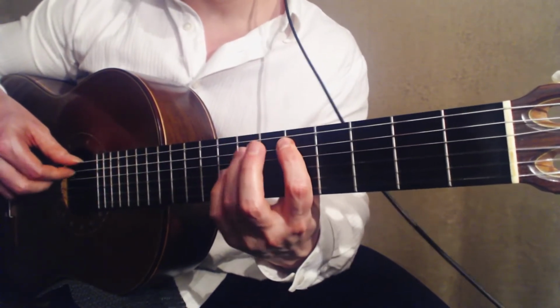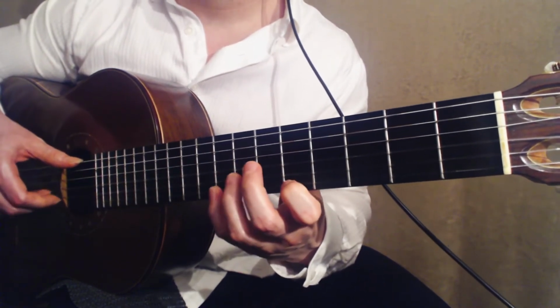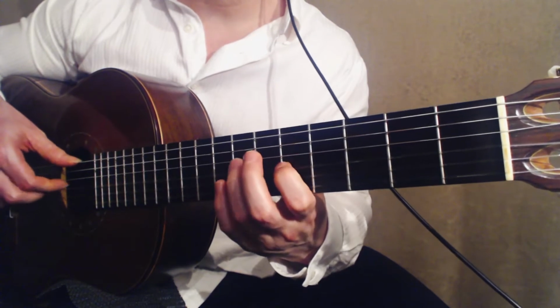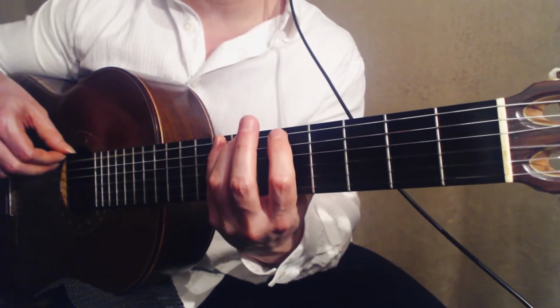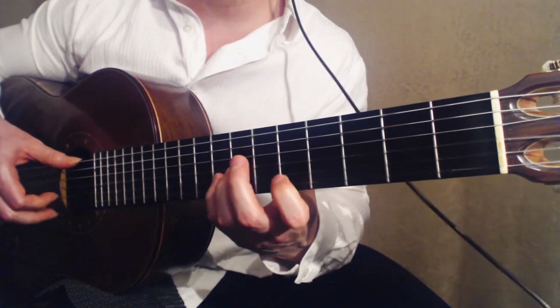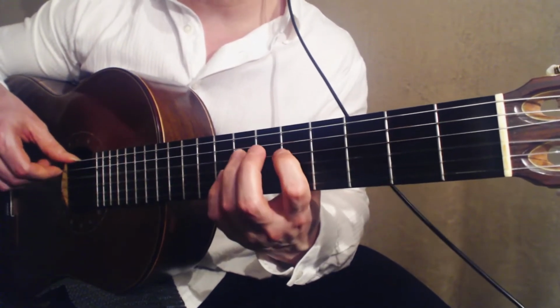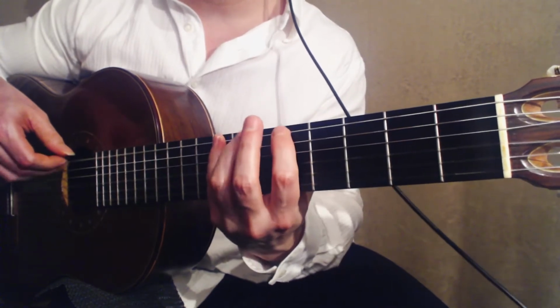Now we can throw in some eighth notes. 1 and 2, 3, 4, 1 and 2, 3, 4, 1 and 2 and 3, 4, 1 and 2 and 3, 4, 1, 2, 3, 4.